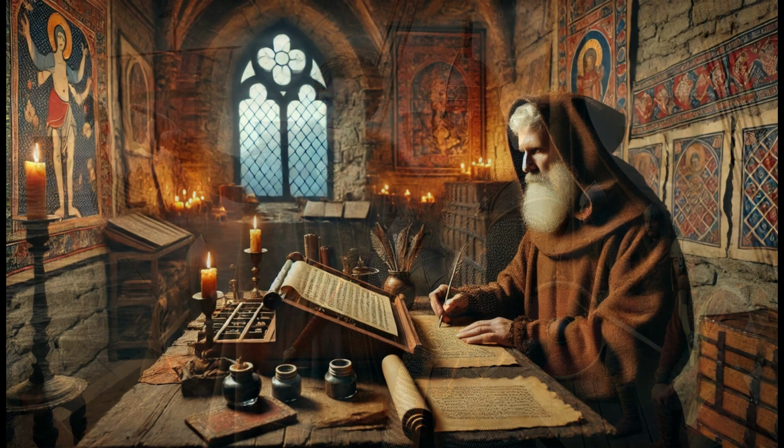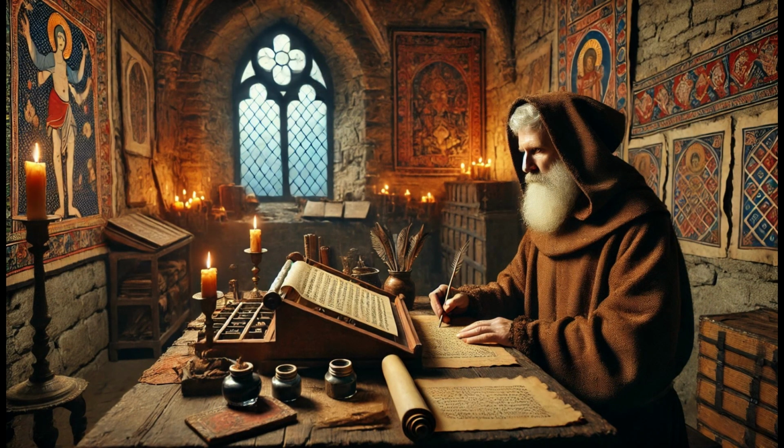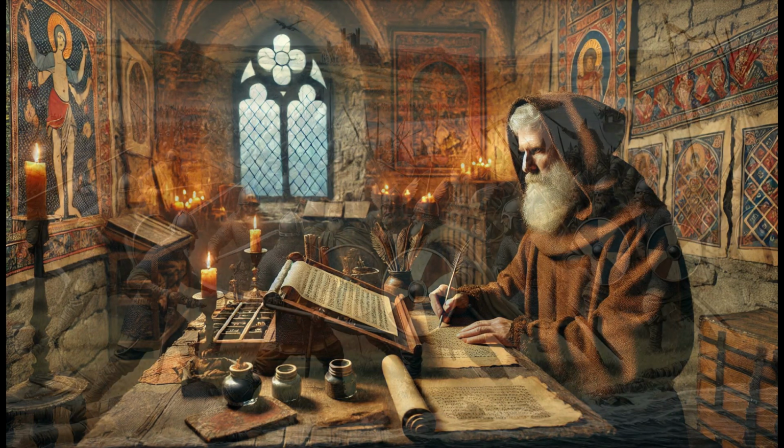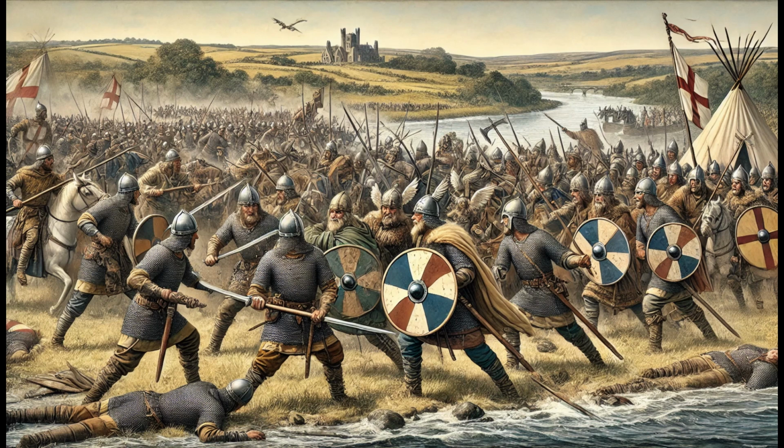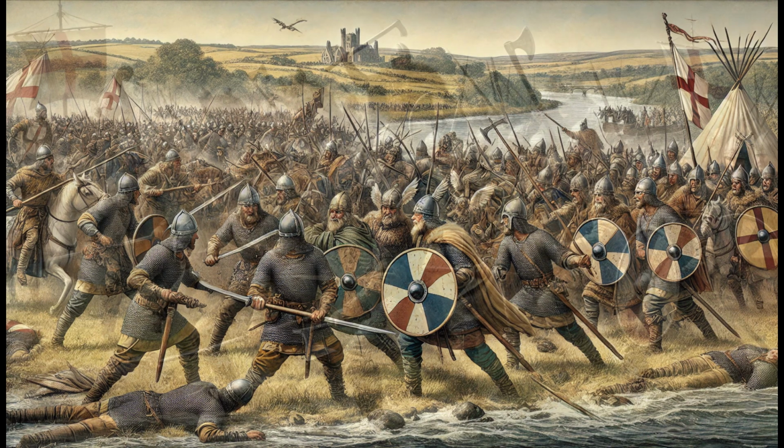The battle itself. The Battle of Fulford took place near the village of Fulford, just south of York, alongside the Ouse River. Harald Hardrada's forces, numbering between 6,000 and 10,000 men, encountered the northern English army led by Earl Edwin and Earl Morcar, whose combined forces likely ranged from 5,000 to 7,000.